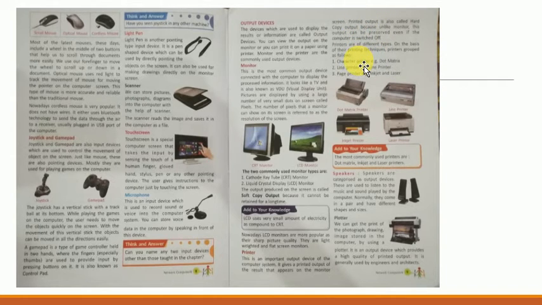So here you can see that this output can be preserved even if the computer is switched off. If we get an output on paper, it means it is preserved whether the computer is switched off or not.